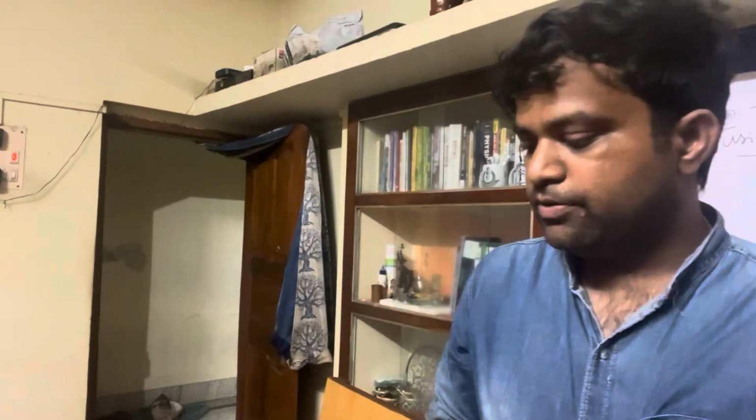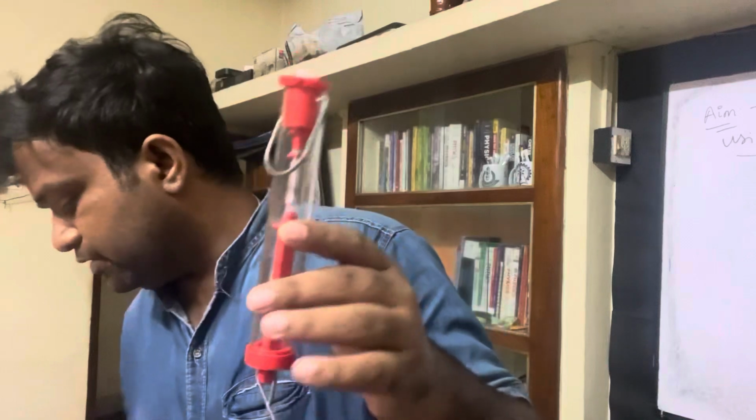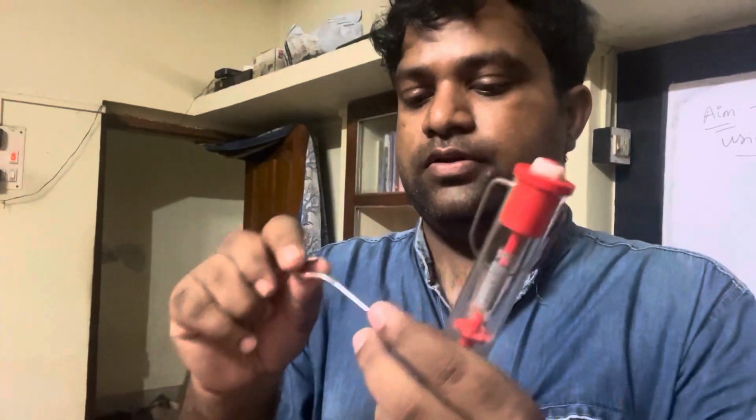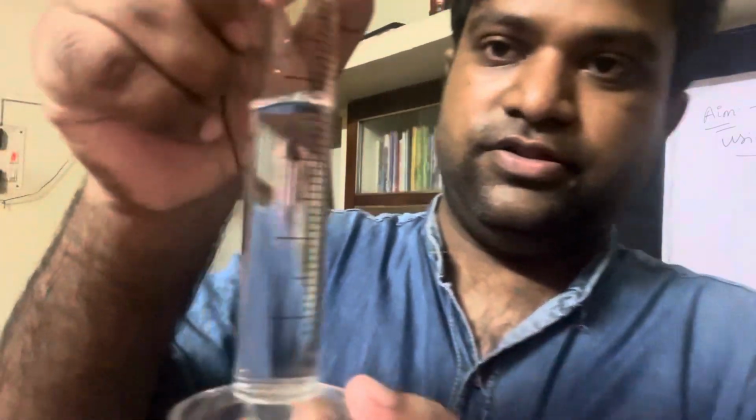As I told you, we have to measure mass and volume. We have a spring balance, and we'll measure the mass of the substance first, then we'll measure its volume using this measuring cylinder. Here you can see the levelling on the cylinder.